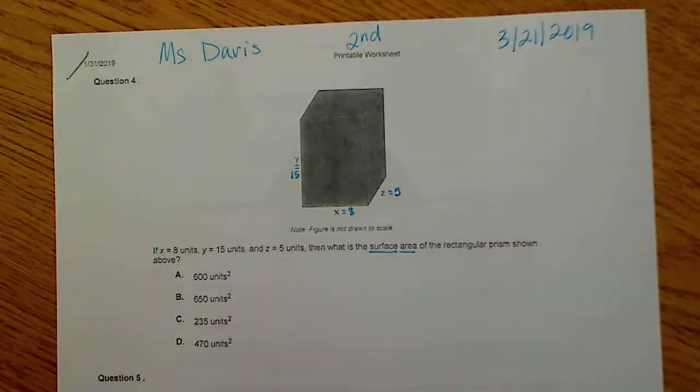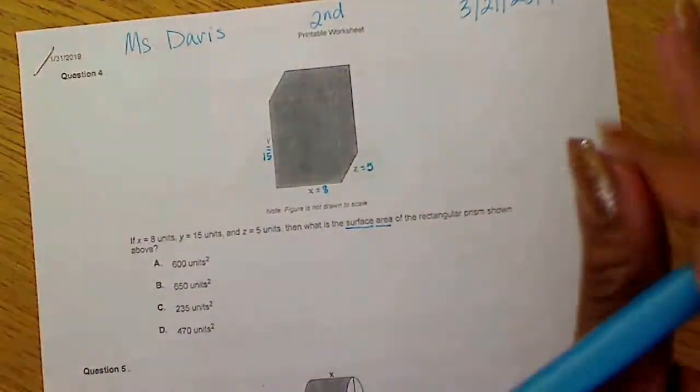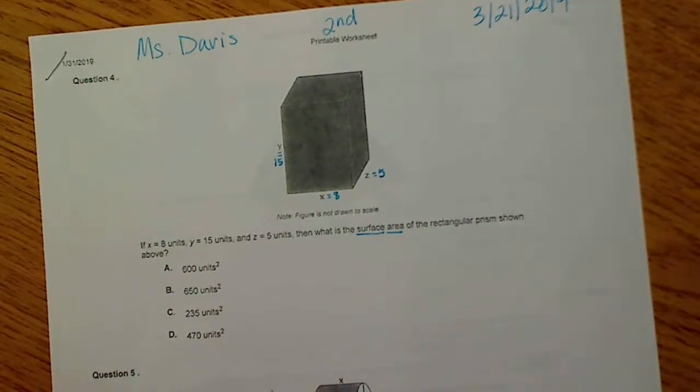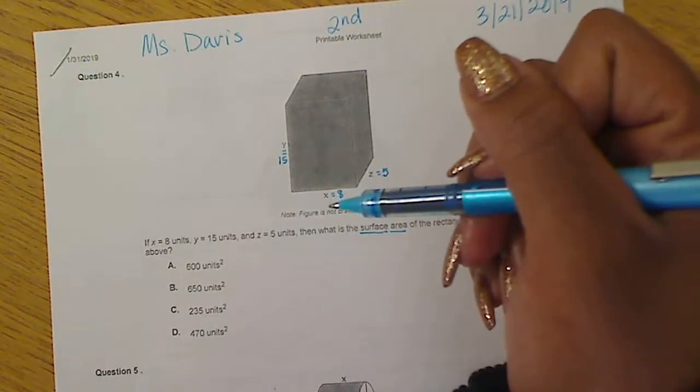So we do have this formula on the reference sheet, but I feel that this is very confusing. So we're just going to work through it, and I believe after we're done working through the problems, it'll be an easier way for you to solve it, okay? If not, you can always do what we did before. So with your highlighter, this rectangular prism has 3 different faces.